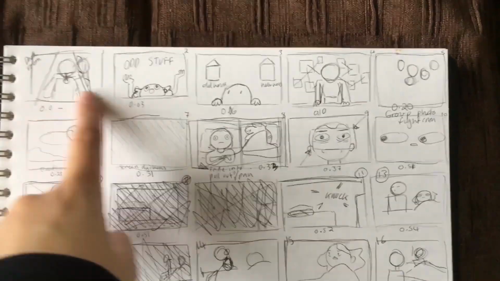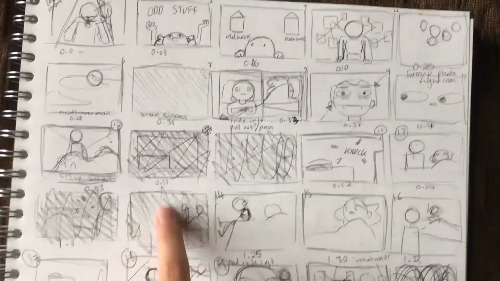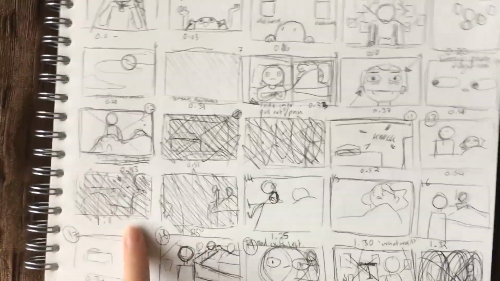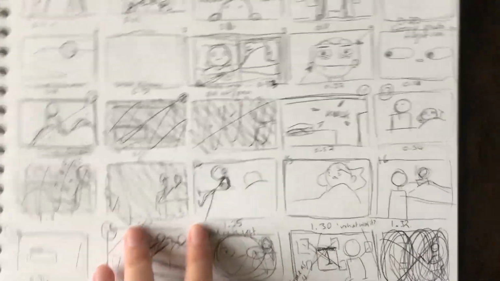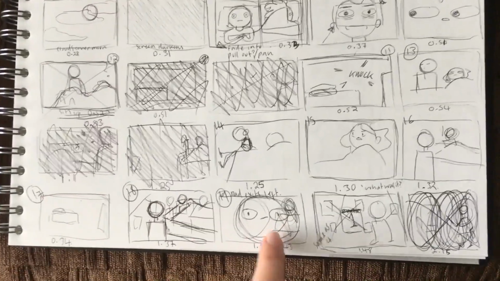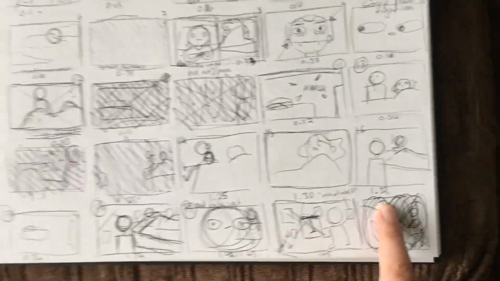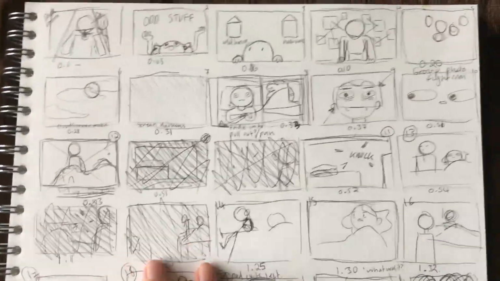Obviously you can see they aren't very detailed. These ones I've crossed out because they weren't working or it's not quite what I wanted. And I go through all these little iterations. Obviously this one's been redone and that one's been redone and that one was scribbled out. But yeah, so they're not the neatest.